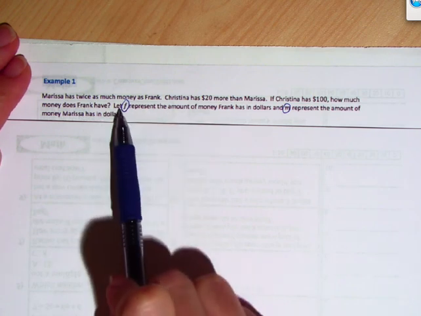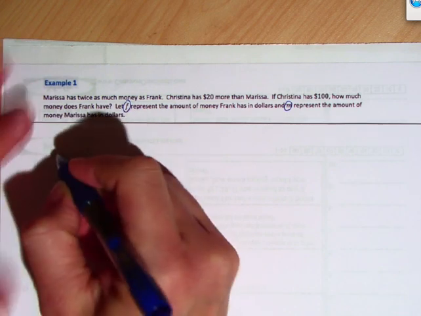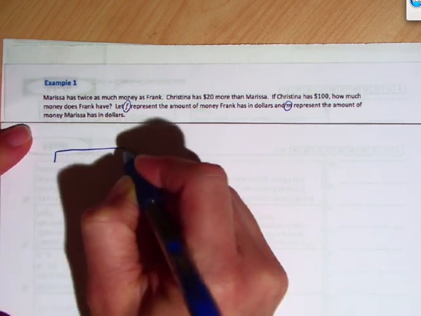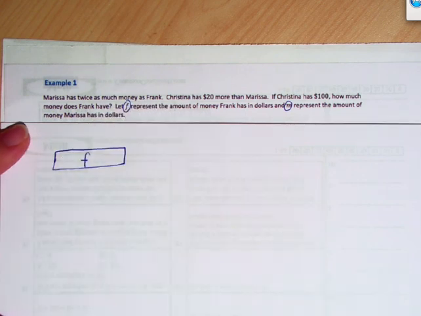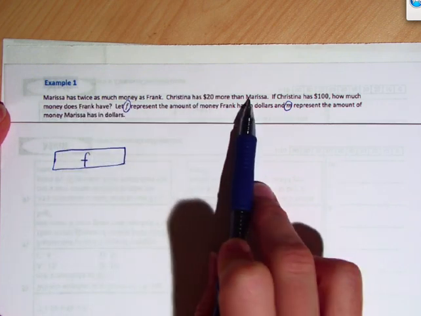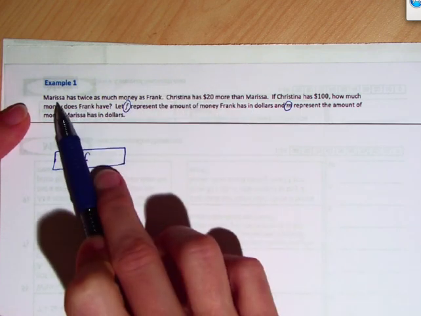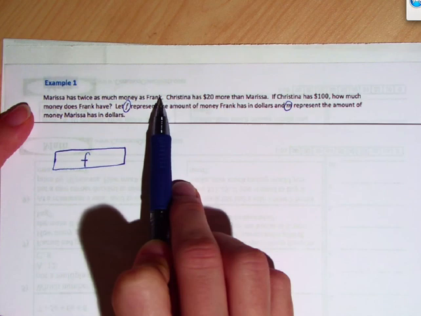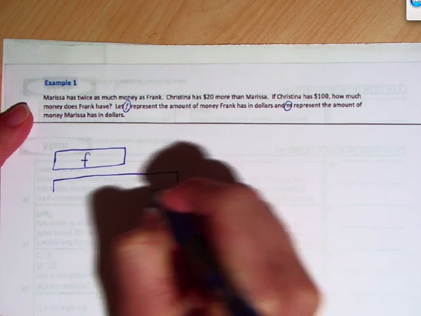Frank has F amount of money. We know that Marissa has twice as much as Frank. So I'm going to draw a little diagram here, and I know that Frank, start with that, Frank has F amount of money. He has the smallest amount because I know that Marissa has more than him, Christina has more than that, so Frank has the smallest amount. Now, I know that Marissa has twice as much as Frank, so she has two F's, 2 times this amount. So I'm going to draw a diagram for Marissa's money.